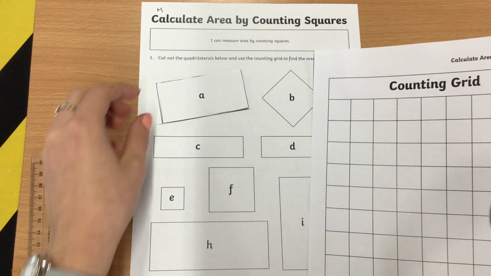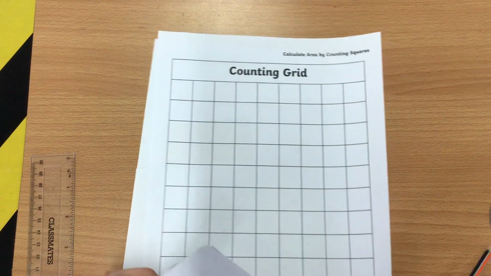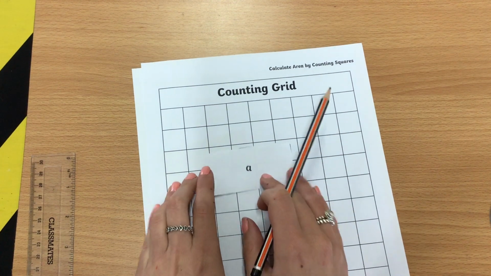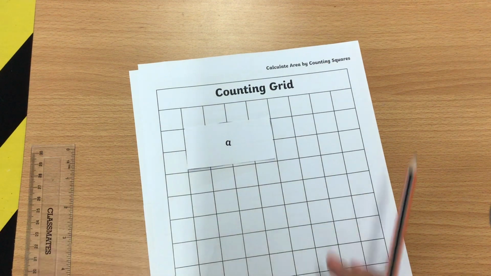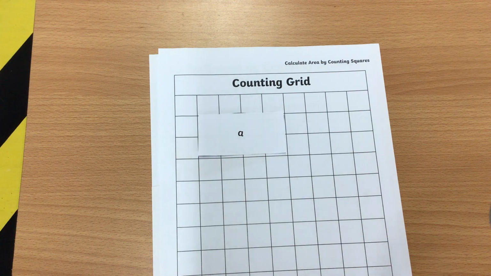So you're going to need to cut this out. So I've already cut out A. You're going to need to do this with all your shapes. And then you're going to place it on your counting grid. Now you're going to line it up really carefully to help you. So I'm going to put A here. Try not to do it in the middle because then you might not put your other shapes on. So if you can see that really clearly and then see the size of that shape, that's fine.